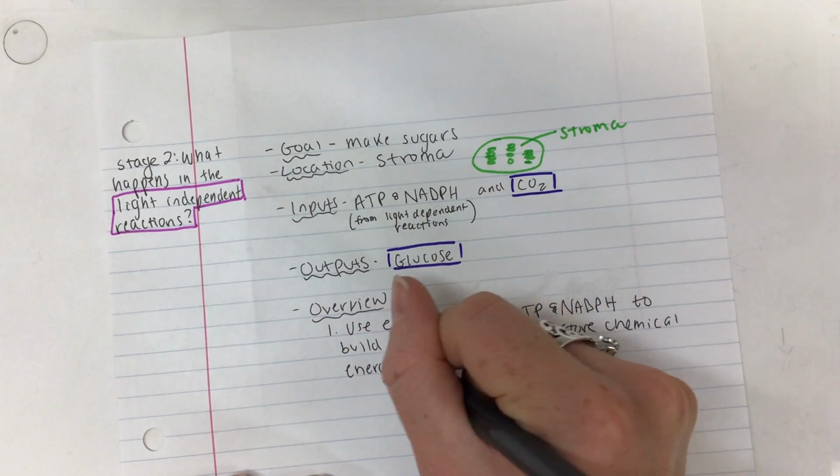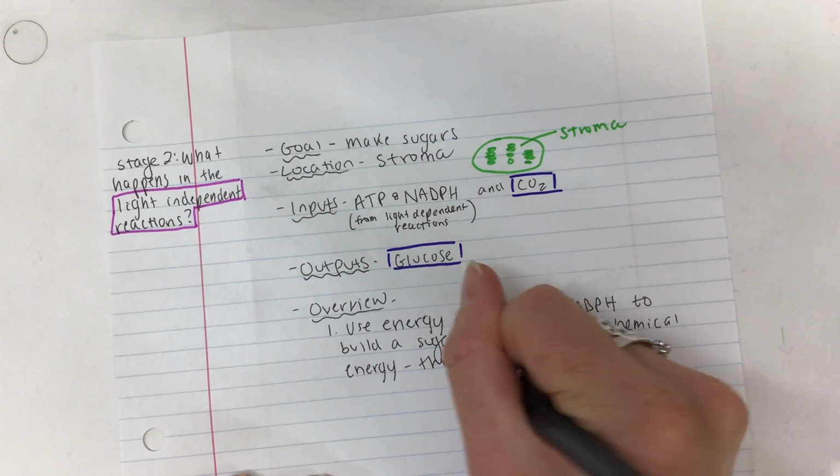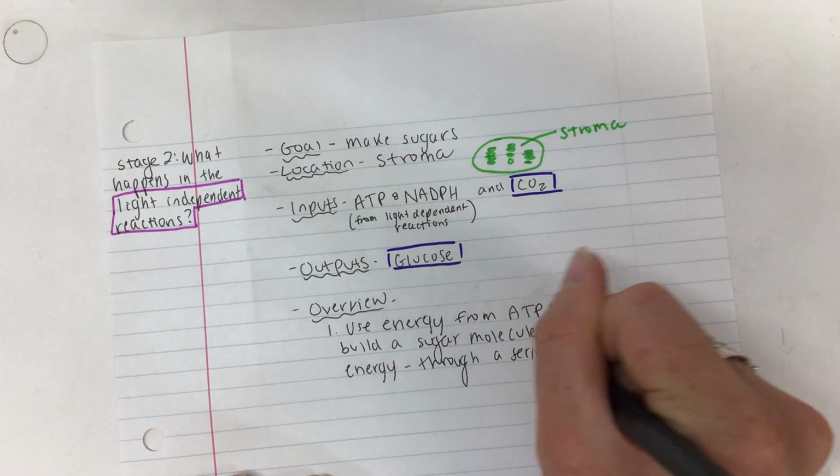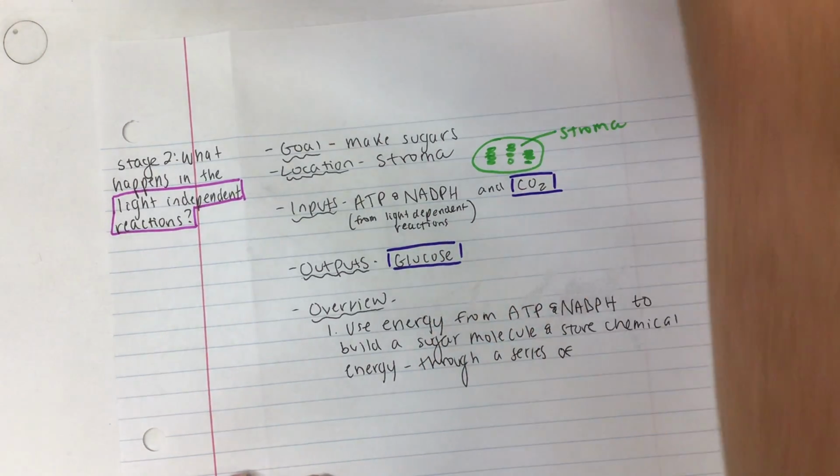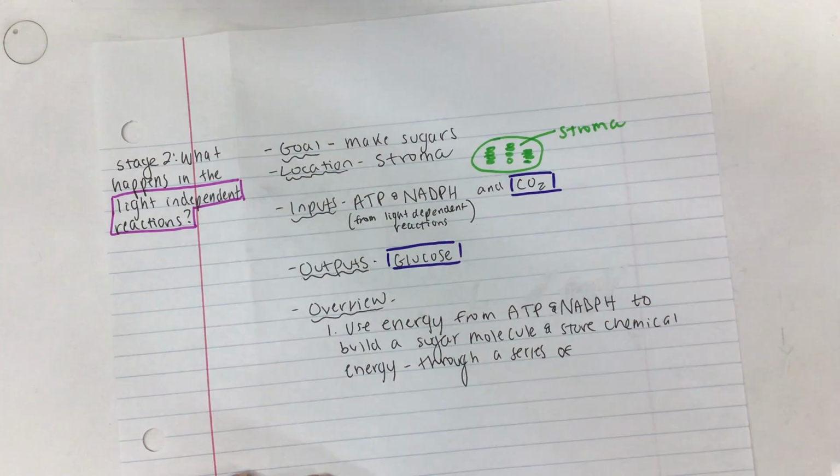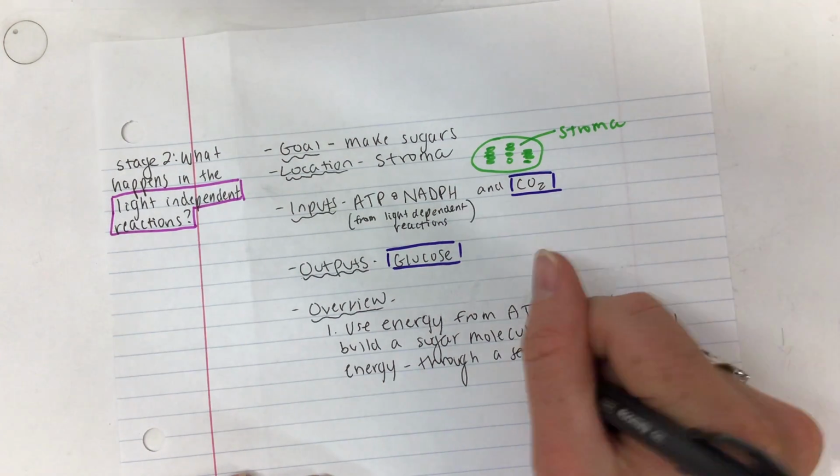And how this is done is through a series of, I'm going to change that word, through a cycle.